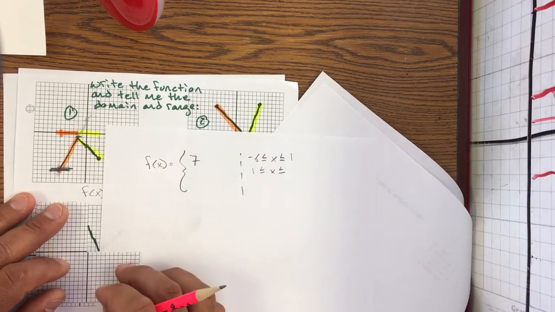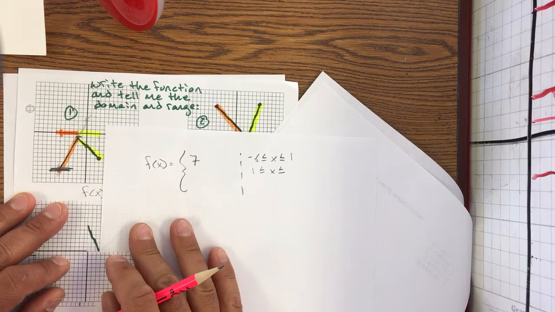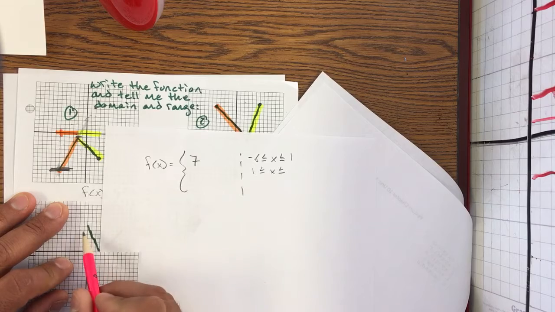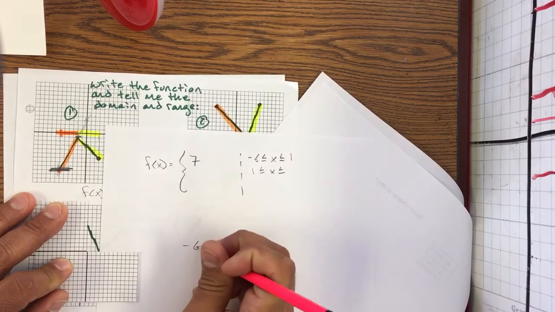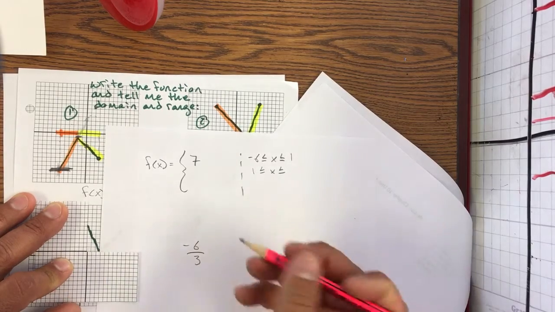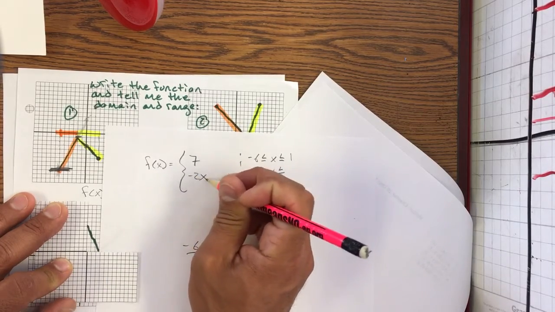Which is only going to be this little section right here. So this little section is going to be down 1, 2, 3, 4, 5, 6, so negative 6, over 1, 2, 3, which is negative 2. So that's going to be negative 2x.